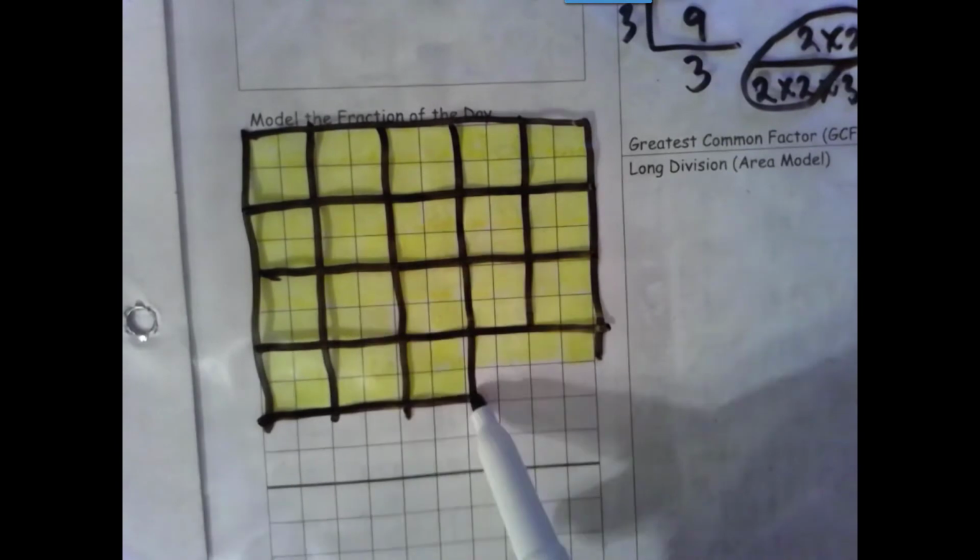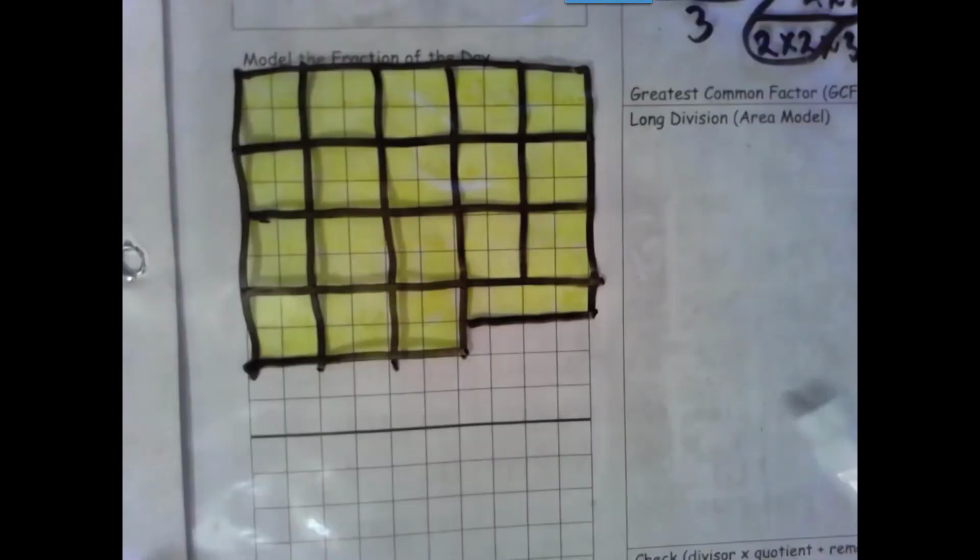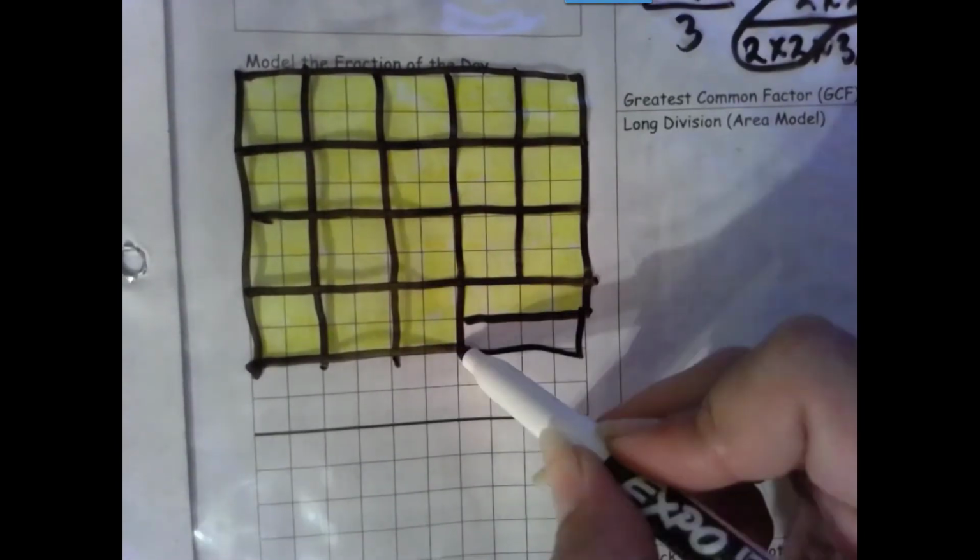Just make sure there's 4 in each. I like using the perfect squares though. And 4 is a perfect square because, if you notice, we make perfect squares. Both sides are the same length, a unit of 2.